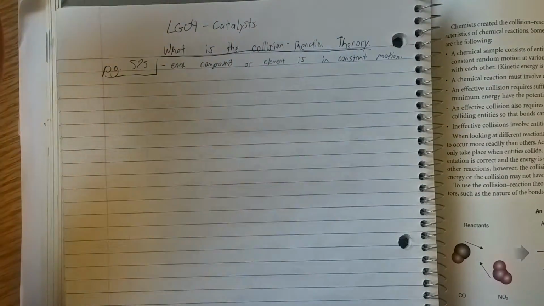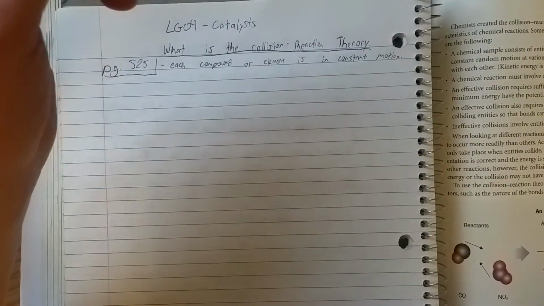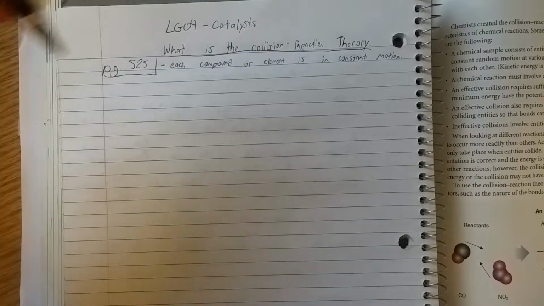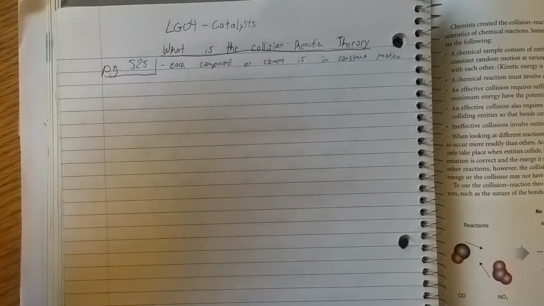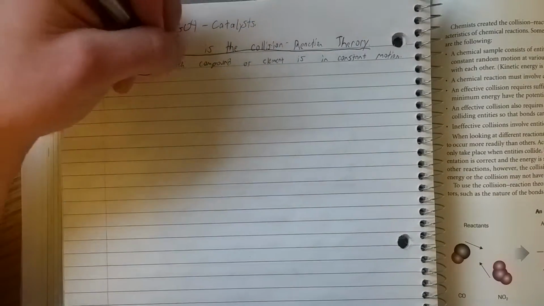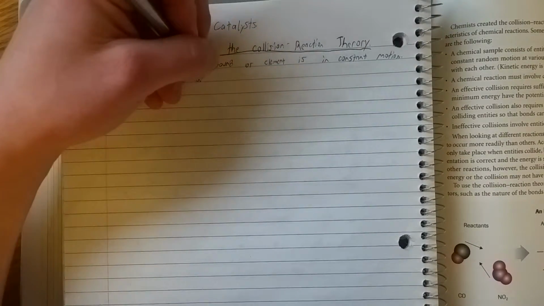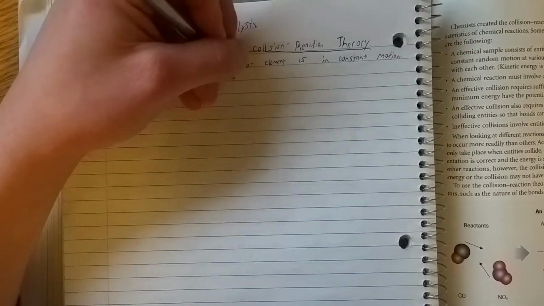They can roll, they can jump, they can swirl, but every atom, or ion, or molecule, is constantly moving, and in random motion.